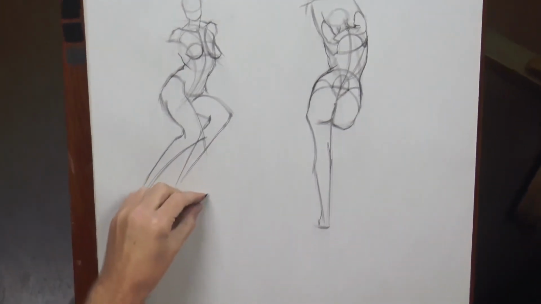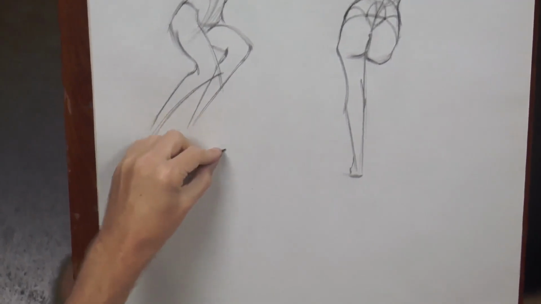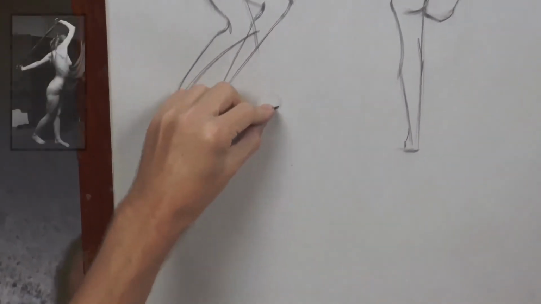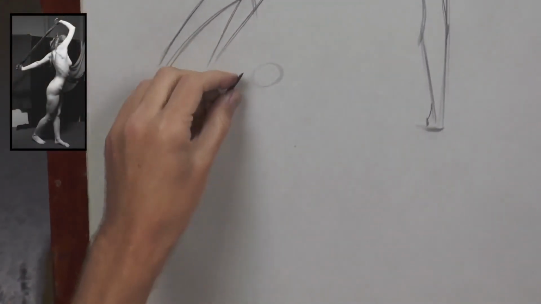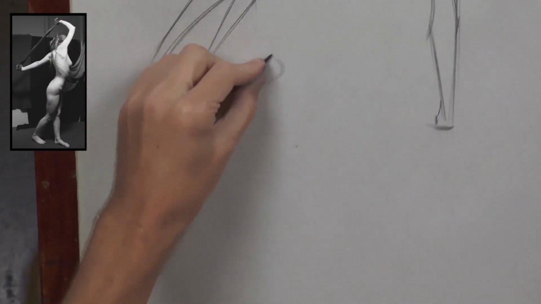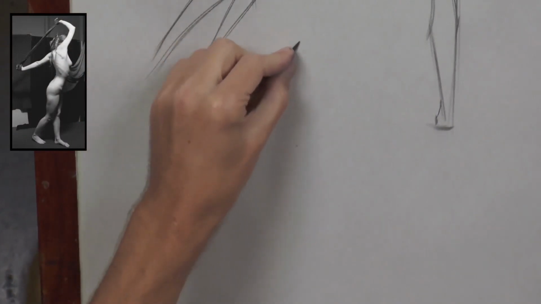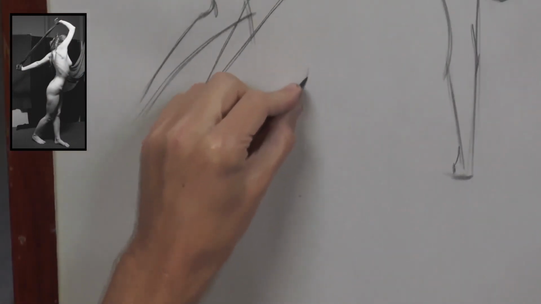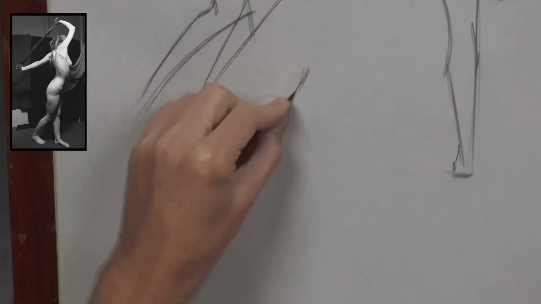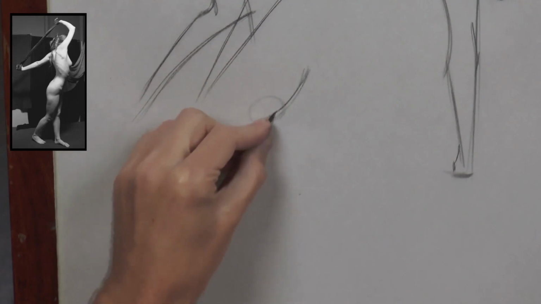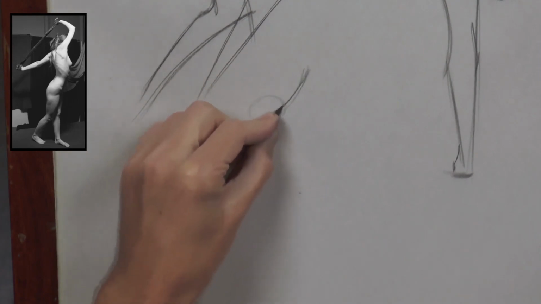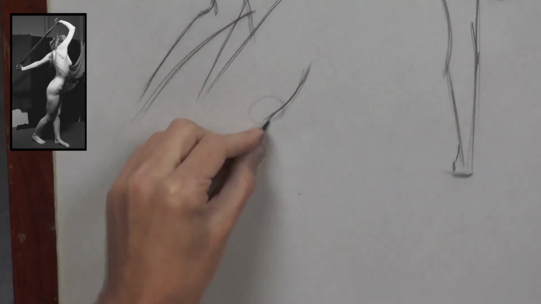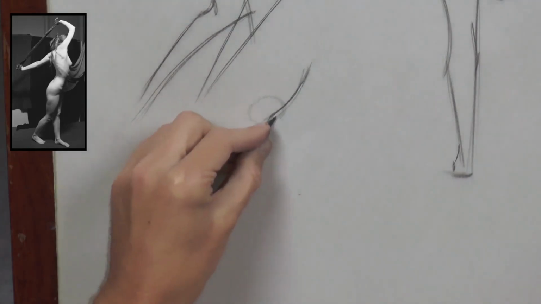We're not seeing a lot of the head. It's kind of blocked actually by her arm and shoulder. So I'm going to go ahead and put that in. Her arm is sweeping down this direction. Her shoulder about like that.